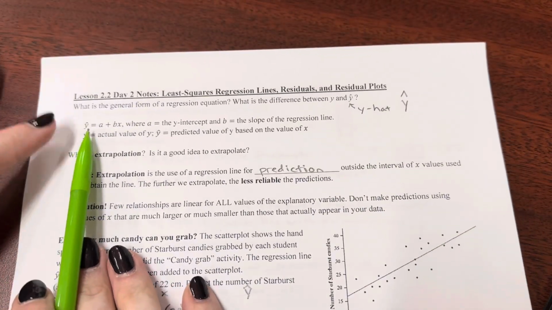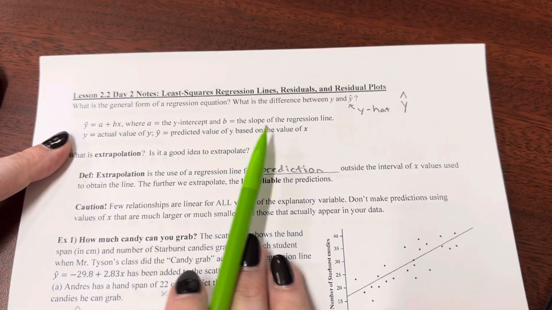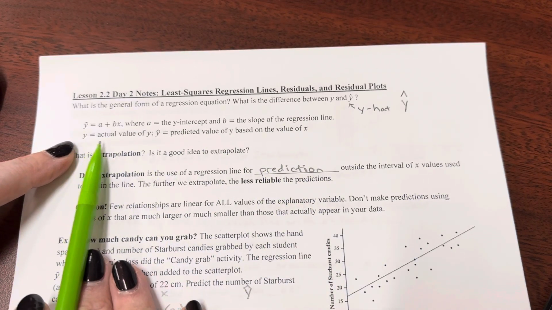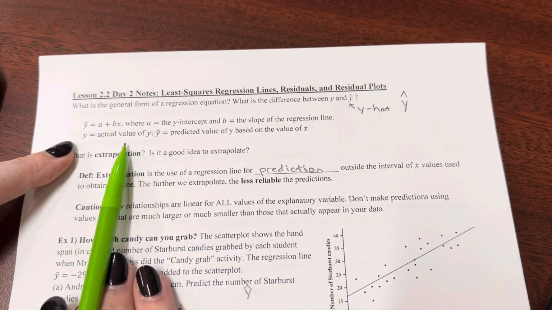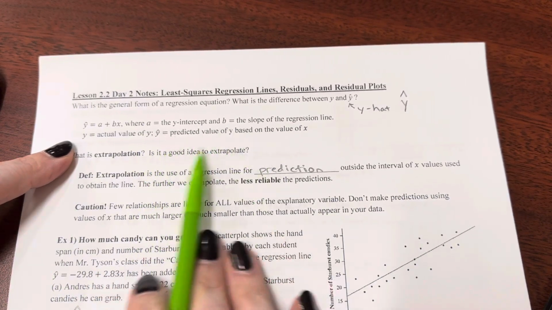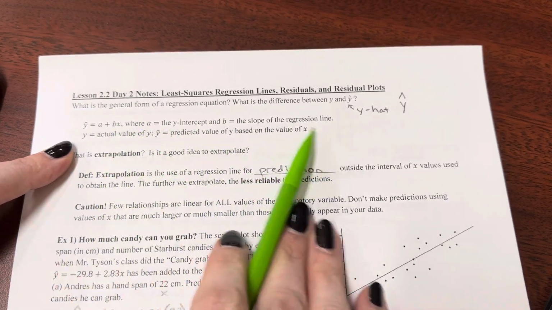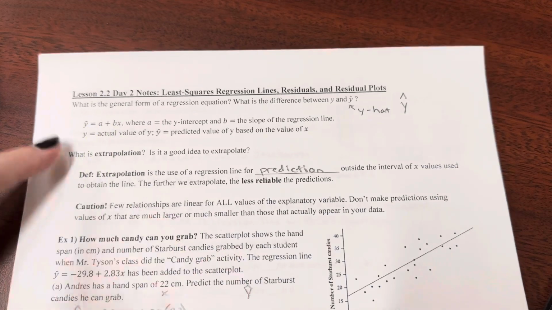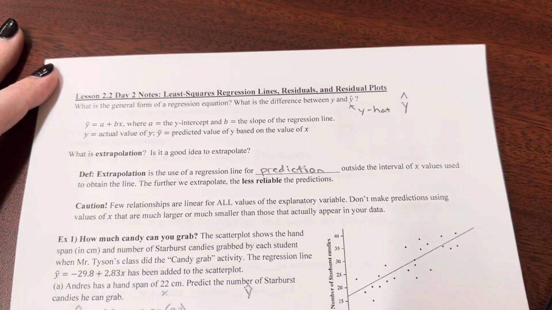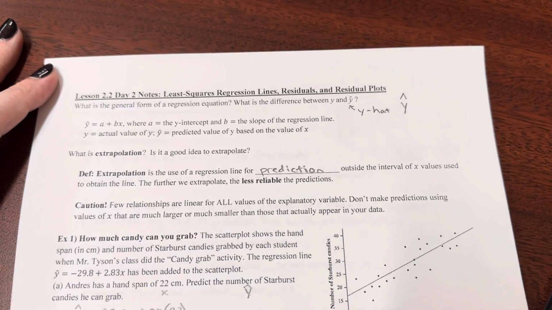Now the equation would be y hat equals a plus b times x, where a is the y-intercept and b is the slope of the regression line. Now y represents the actual value of y that we would get from gathering data. Y hat is the predicted value of y based on a value of x. So if we were to put a number for x into our equation and calculate y hat, that would be our prediction. The y coordinates of the points actually on the graph are the actual y values that were gathered from data.